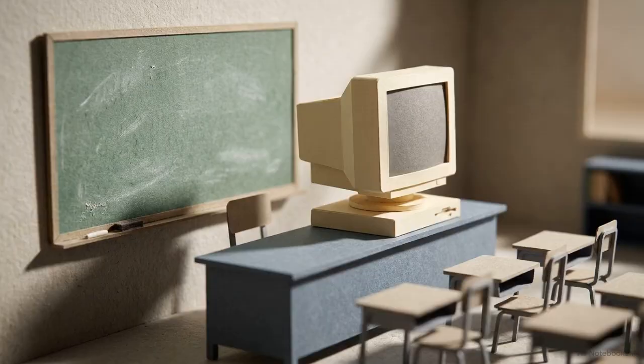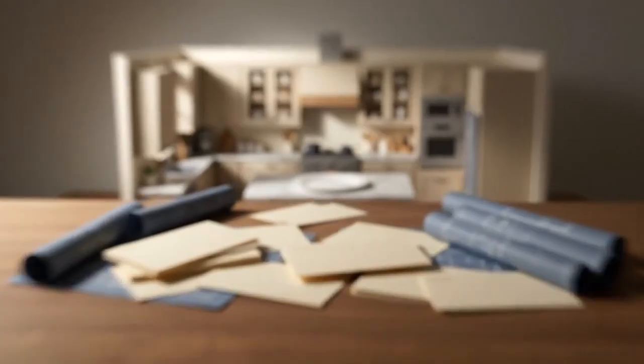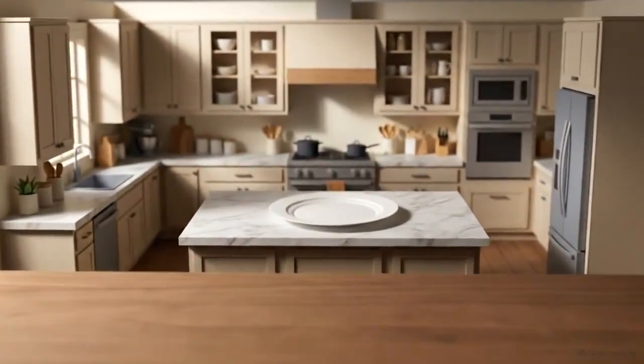AI in the classroom is not new. Every other tool just gave you the recipe. TeachSpark gives you the meal and the whole kitchen.